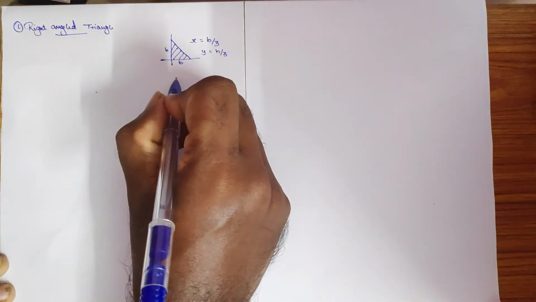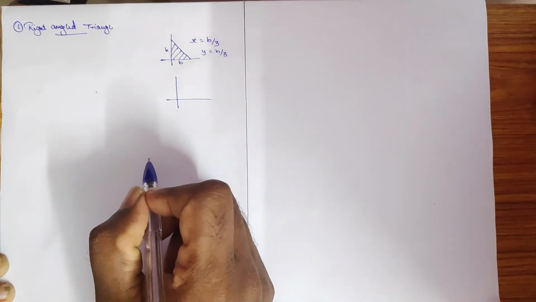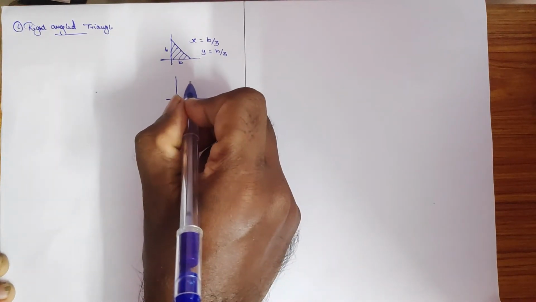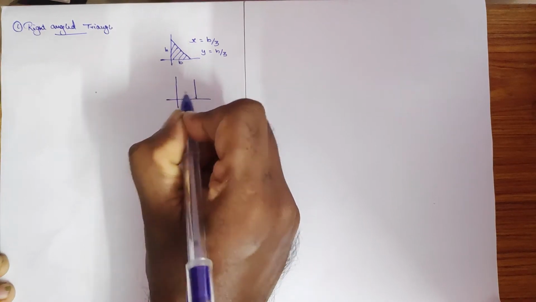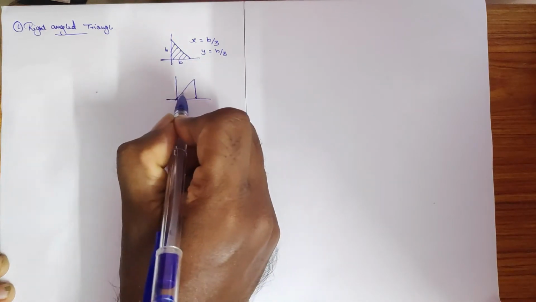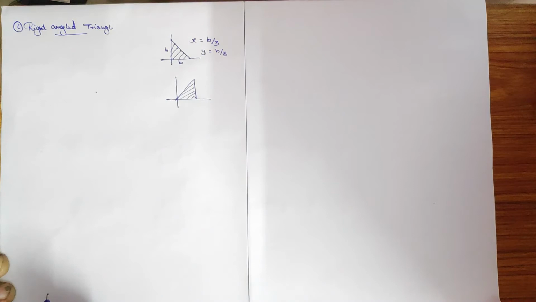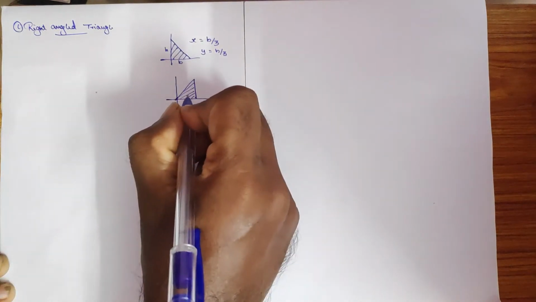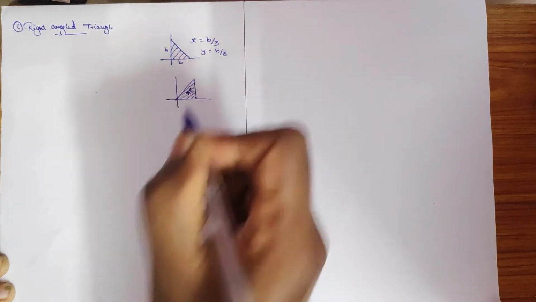Suppose, just watch clearly, suppose the right angle triangle is positioned something like this, in the reverse manner. So what would be the centroid C?